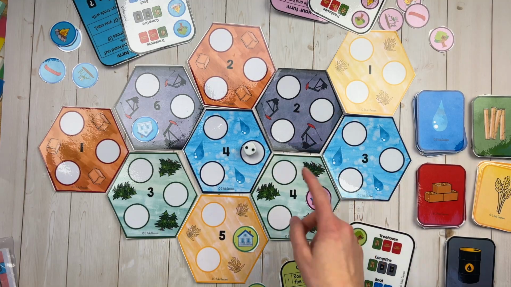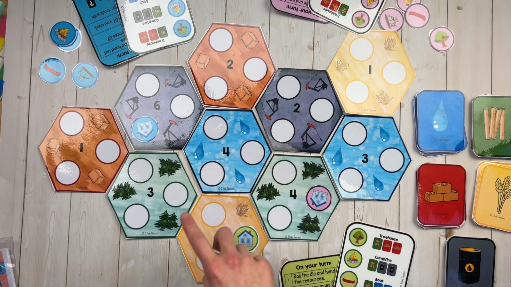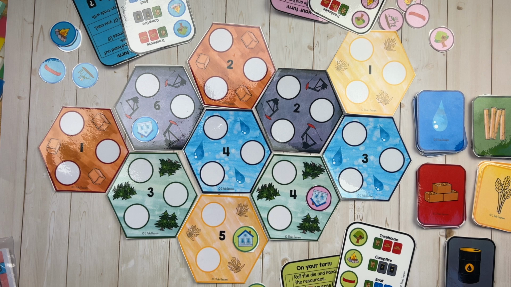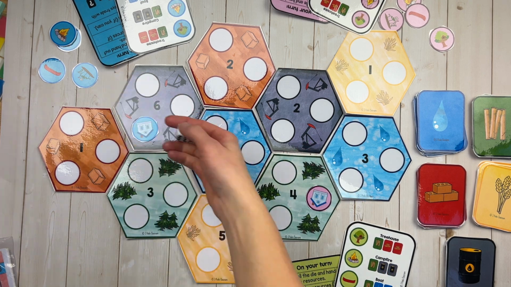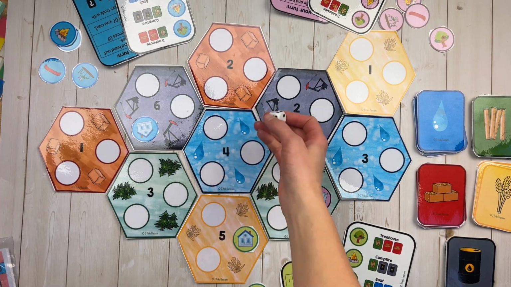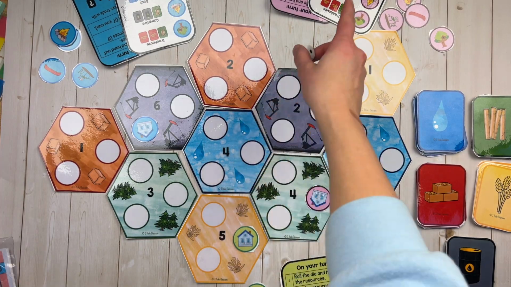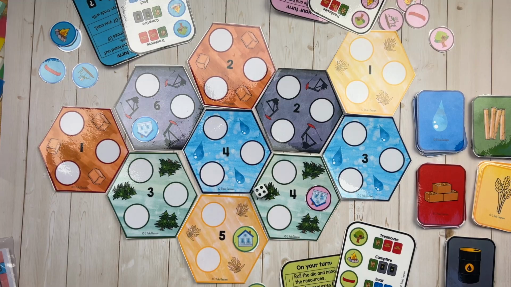Purple's going to roll. Purple rolls a 2. Nobody is settled on 2. Now we're going to circle back to green. Green is going to roll. Green rolls a 3. There are no 3s. Blue's going to roll. Blue rolls a 2. No 2s. Purple rolls a 1. No 1s.